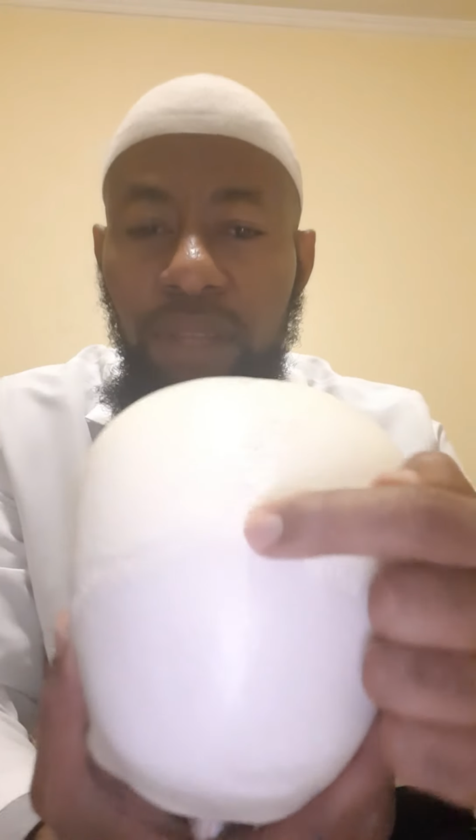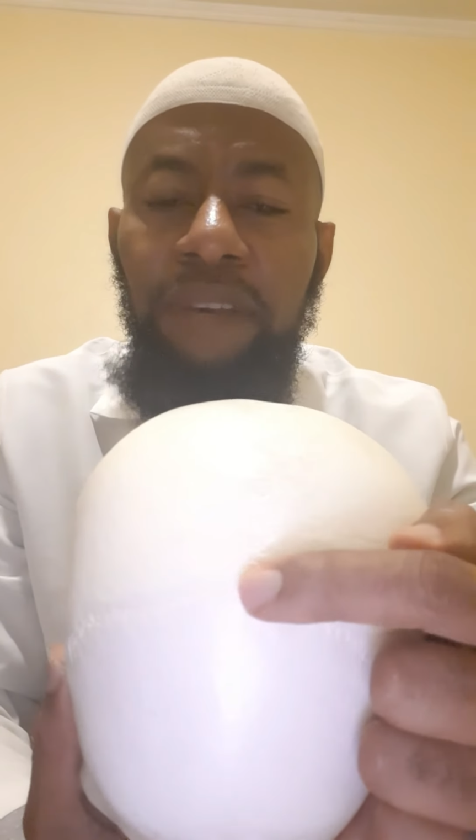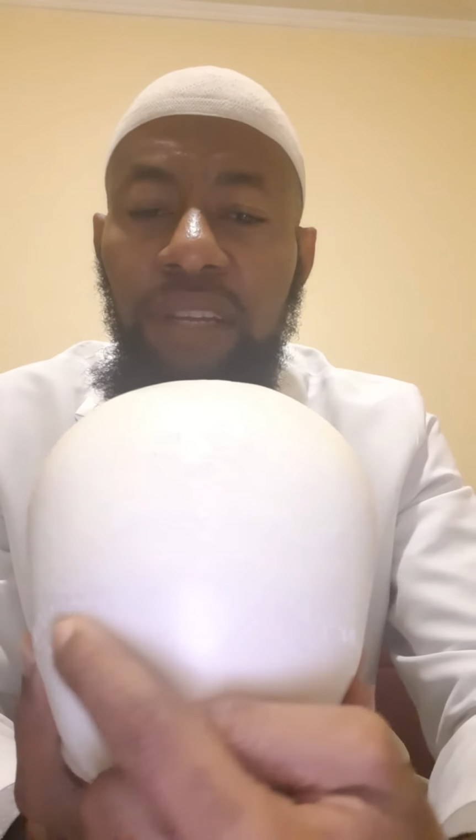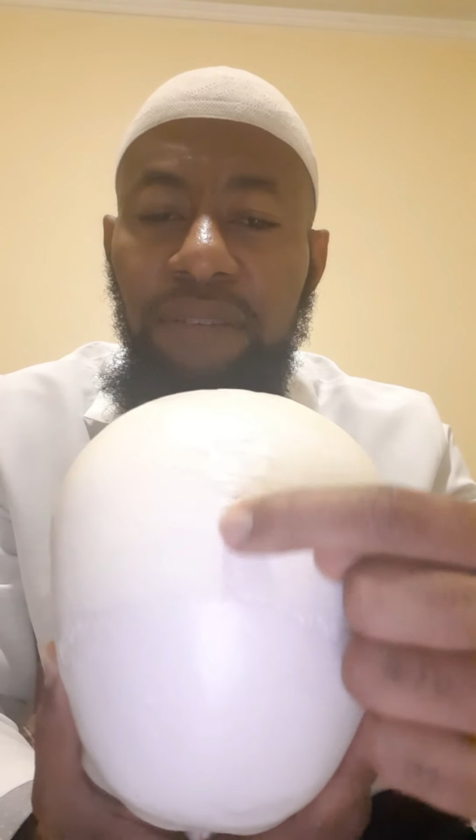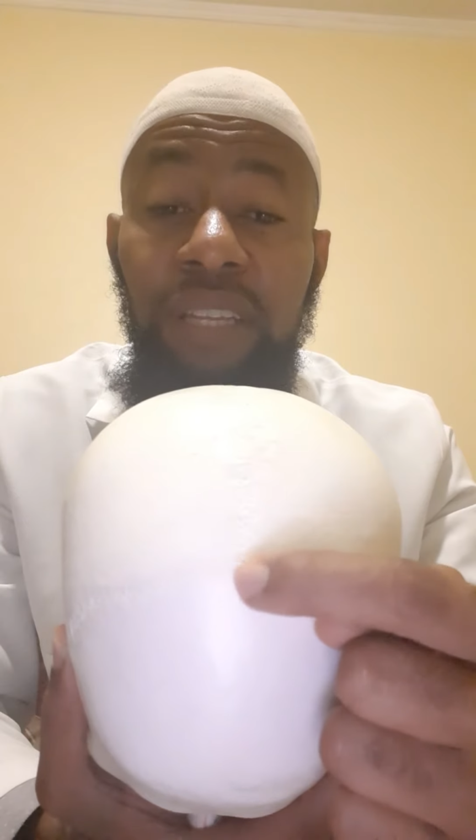Okay? Now, let us identify very important craniometric points. And these points are very important to neuroanatomists and neurosurgeons. So they are the Bregma. The Bregma is a point of intersection between the coronal suture and the sagittal suture anteriorly. That's the Bregma.